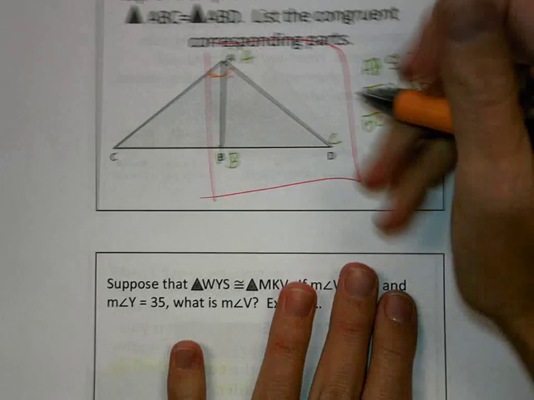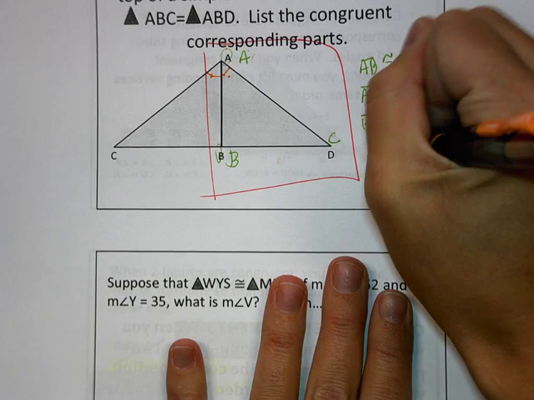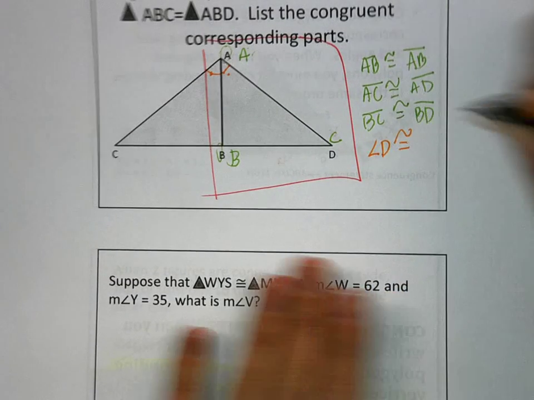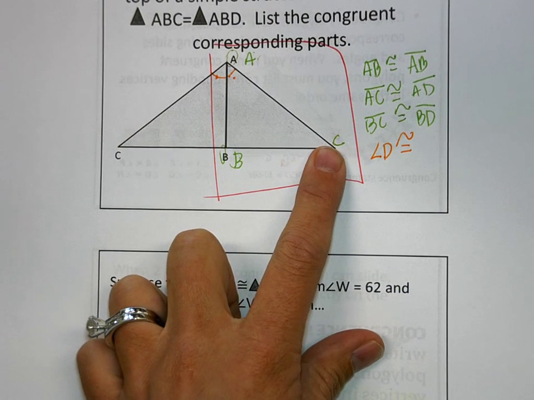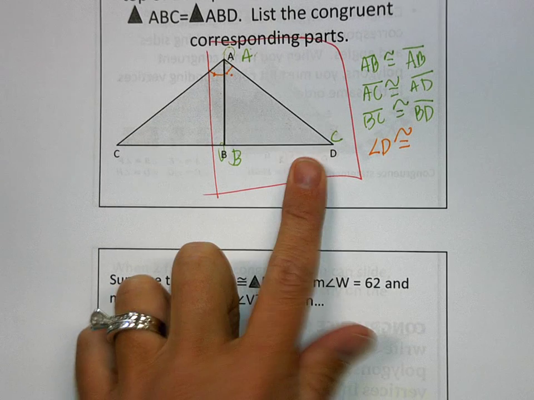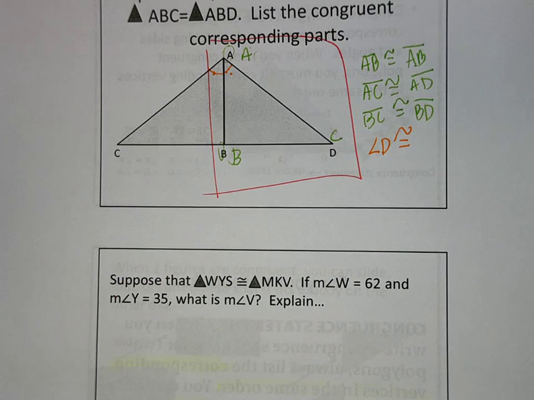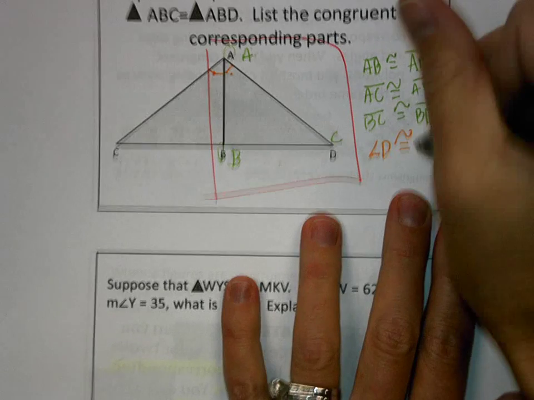Okay, so the first one, I have angle D. I'm going to do this one. And see how D, I know specifically is D. There's no question about it. Okay, what is it congruent to? Perfect, angle C is correct.